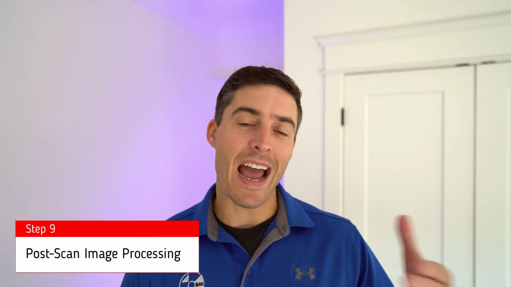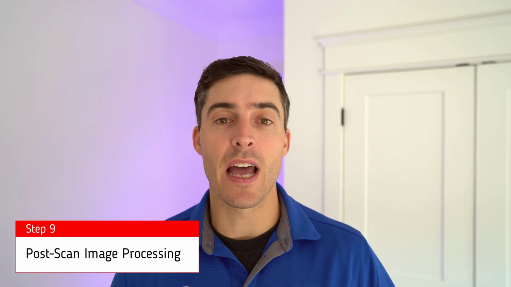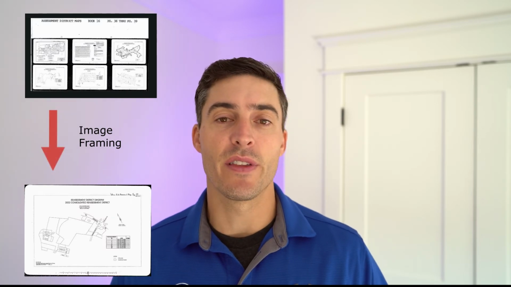Next comes the post-scan image processing. After scanning, there are typically some steps to digitally process your images. These can include things like OCR text search, so basically taking your images and making them text searchable. There's digital image framing, there are QA checks, and maybe a few other things that could be part of your project. These aren't always part of the project, but if you are getting these as part of your scope of work, this is the step that these items would happen in.